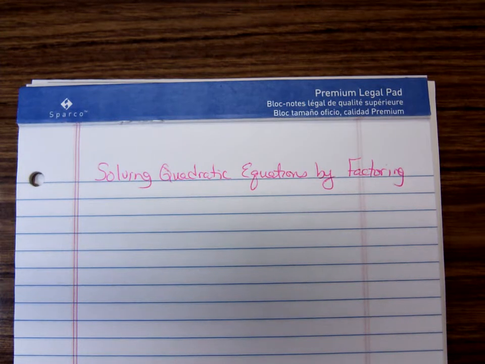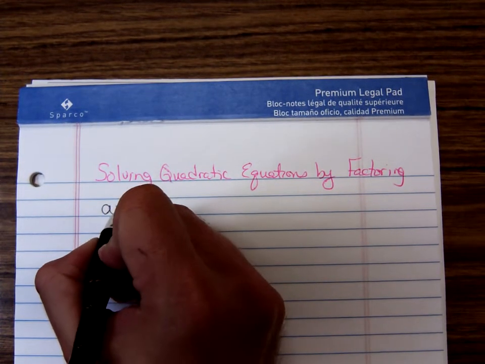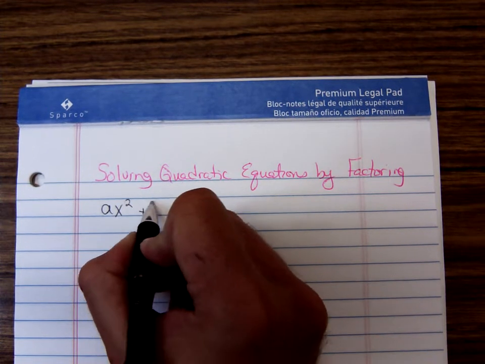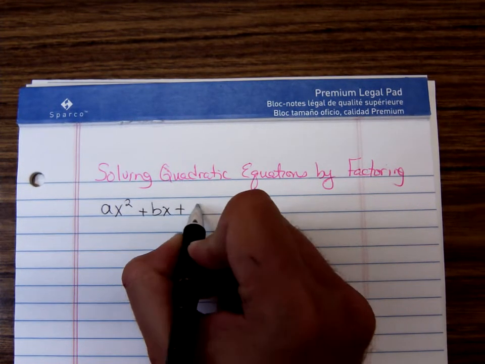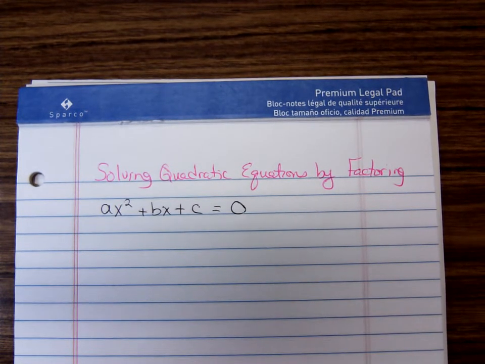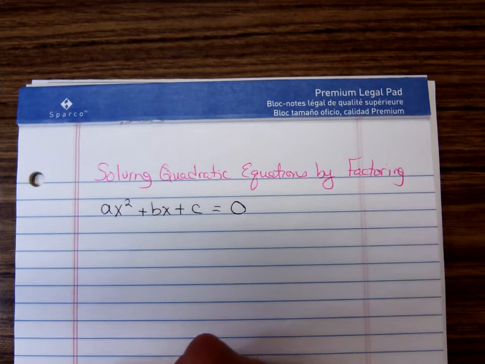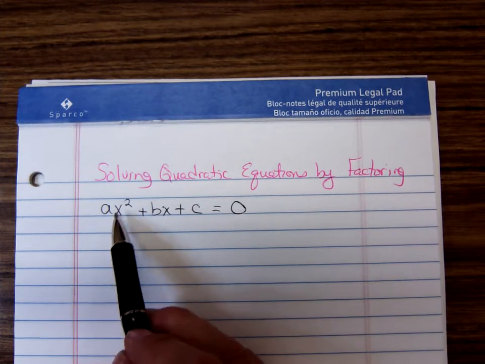This is Mr. Precella, and we're going to continue our discussion of factoring trinomials by actually using factoring to solve a quadratic equation. I believe I've already mentioned in the previous video what a quadratic equation is. A quadratic equation is an equation that can be written in the form ax squared plus bx plus c equals 0.